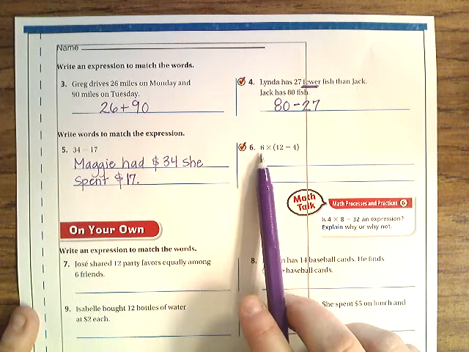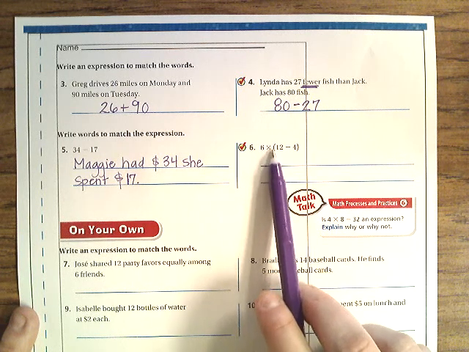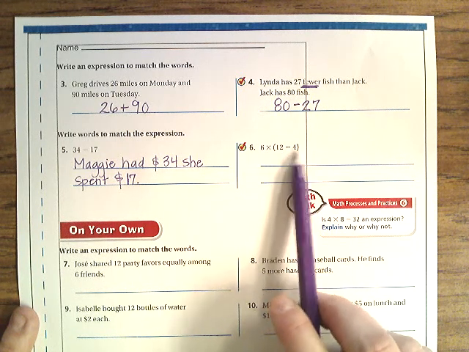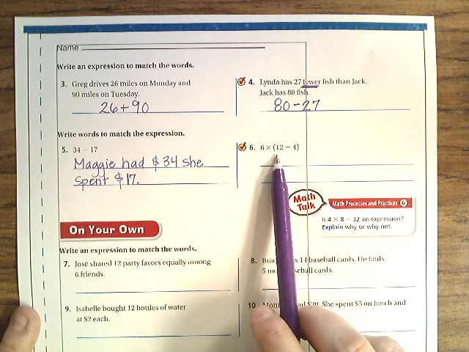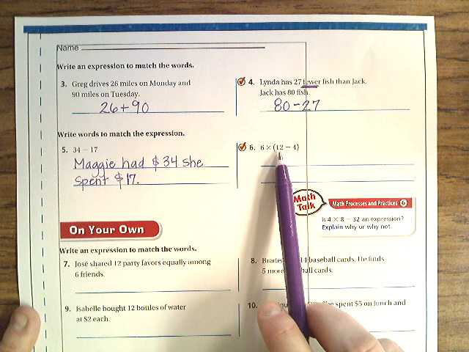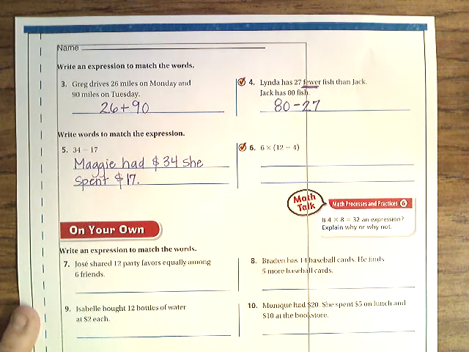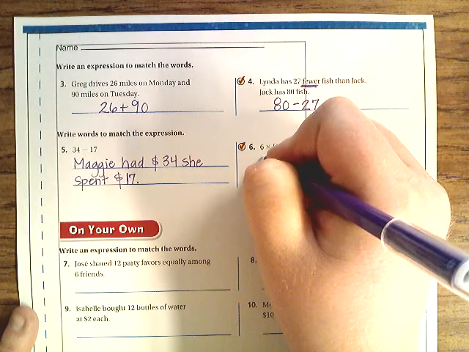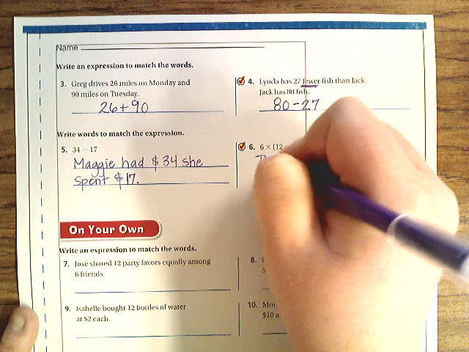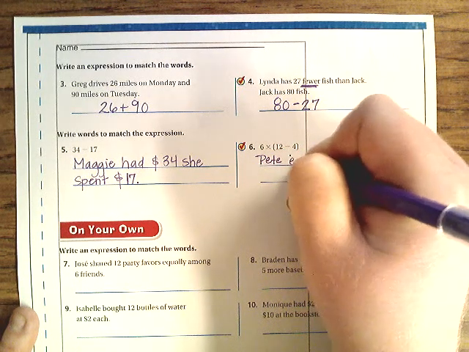Okay, number 6 is a little bit tricky. We have 2 different operation signs. We have a multiplication sign, and we also have a subtraction sign. So let's first of all focus on the 12 subtract 4. We could write something that would help us with 12 subtract 4. So let's say Pete, that's just a name. Let's say earned $12.